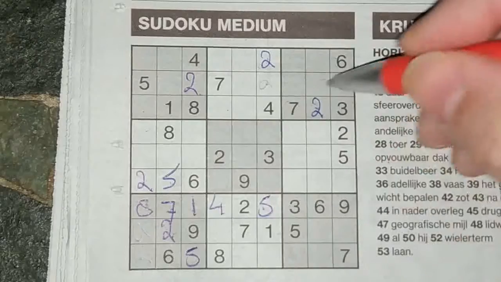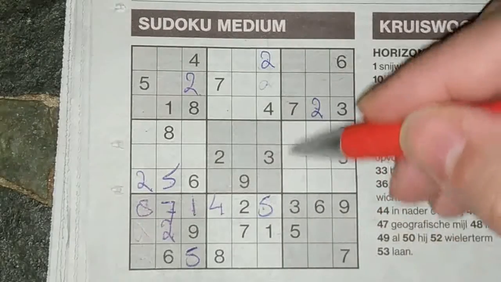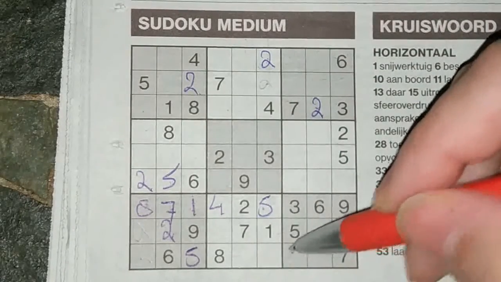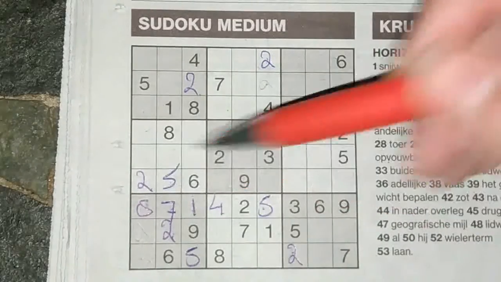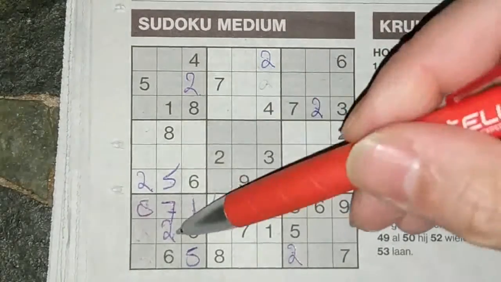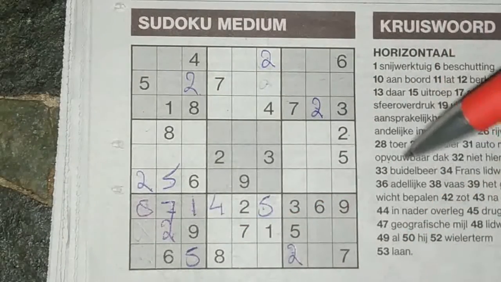2 in the last column, 2 in the column next. So in this column, the only place for the 2 should be here. And all the 2's are used, I can see. Yes, alright.